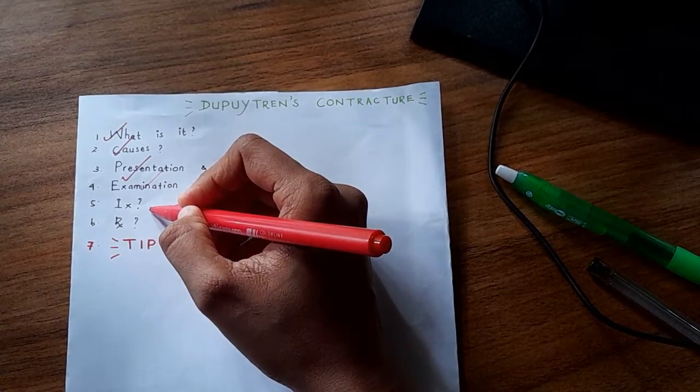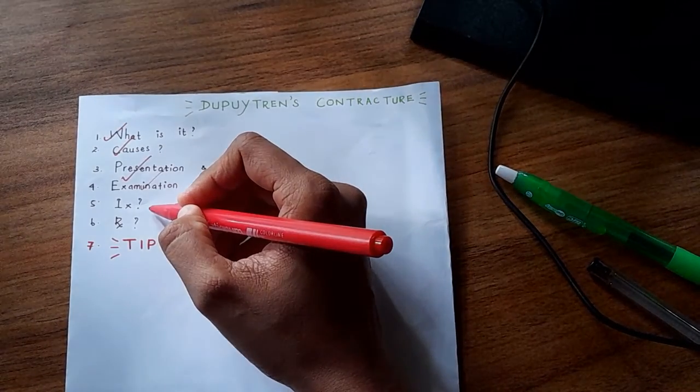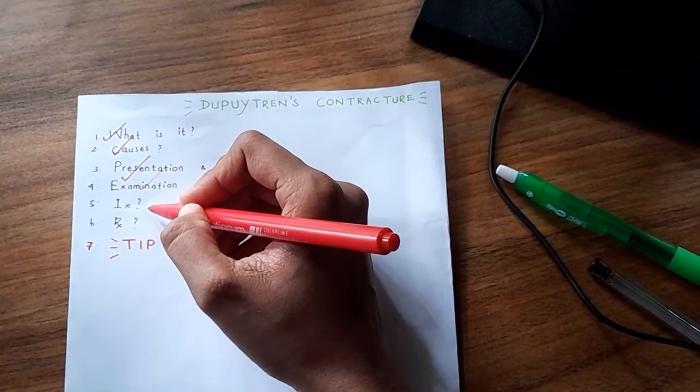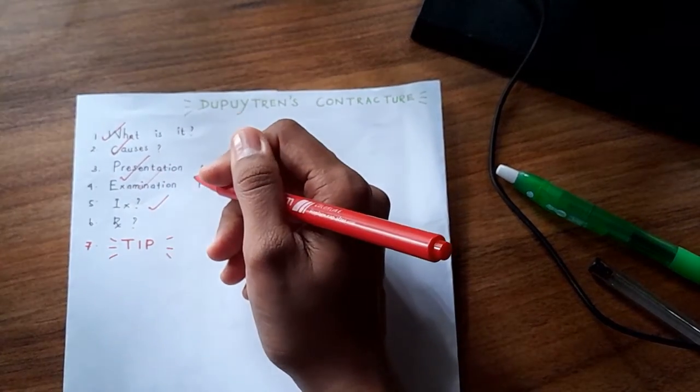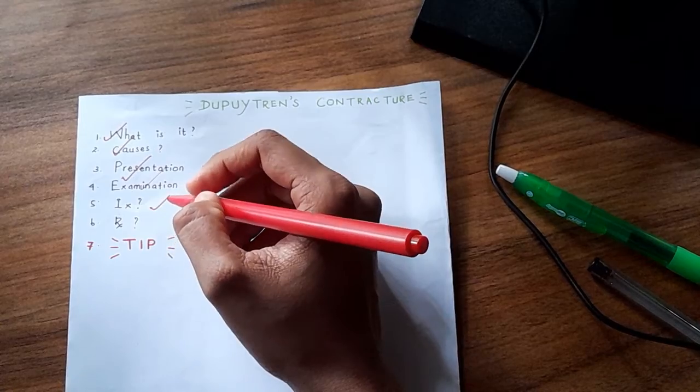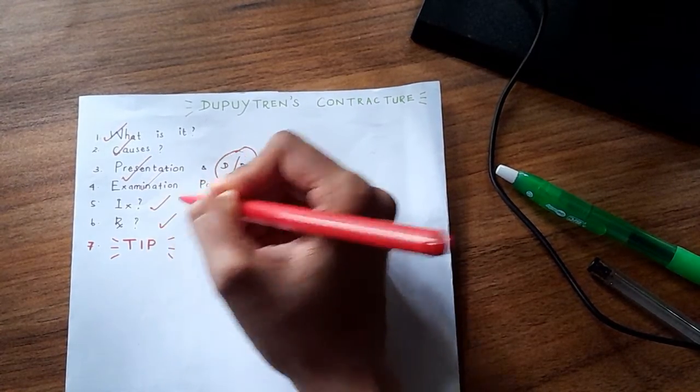I think there's no investigation for this condition. I'm not sure. Please let me know in the comments if I'm wrong. This is a clinical diagnosis solely, so there's no investigation for this. We'll see what the treatment options are.